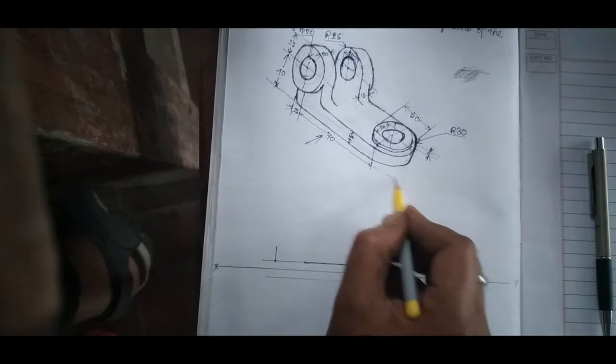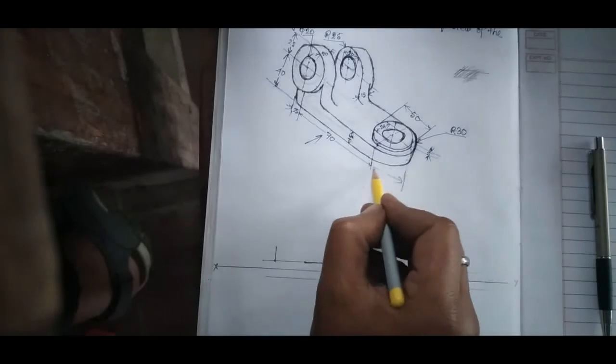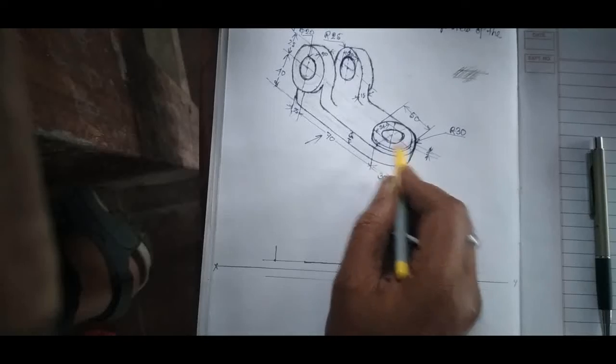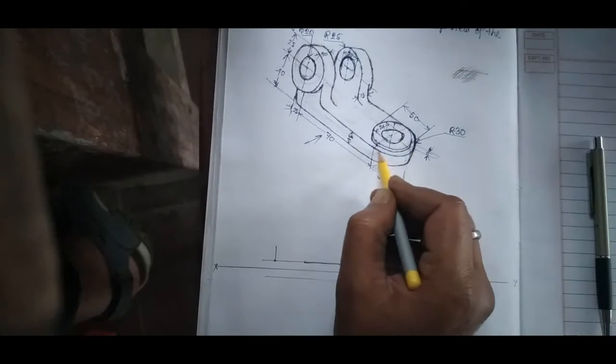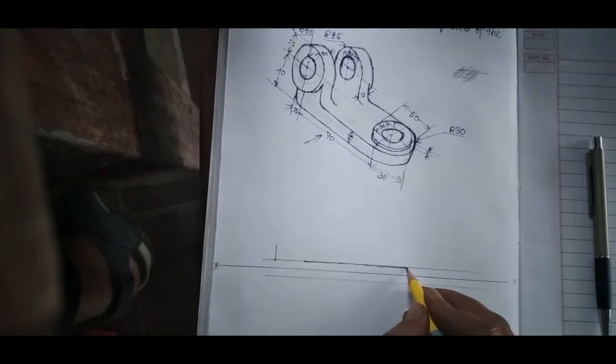This portion is 30 millimeter, means radius 30, from here to here at this end. So take 30 from this side.